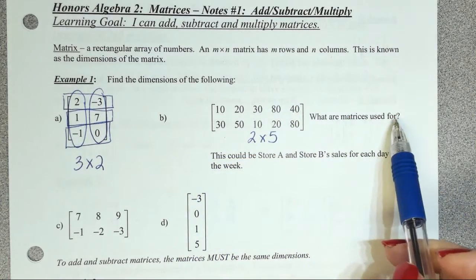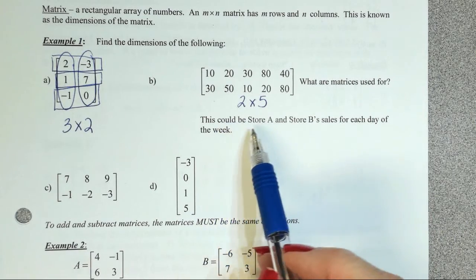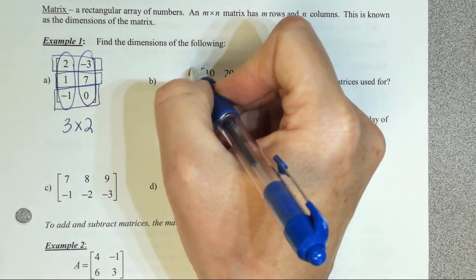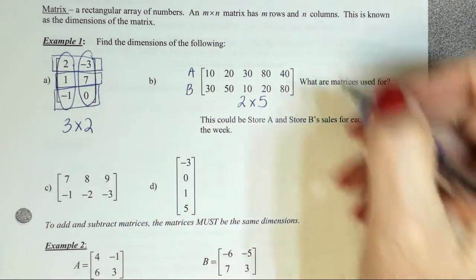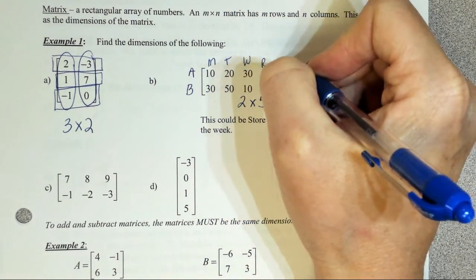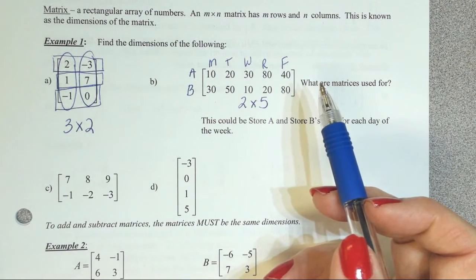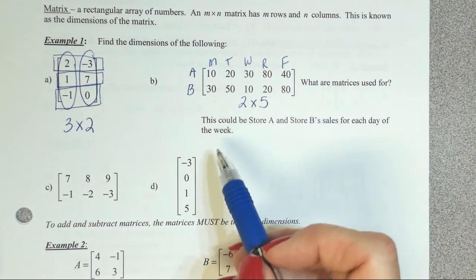So then it says, what are matrices used for? Well, like I said, it's to organize information. Perhaps this is talking about store A and store B, and their sales for Monday, Tuesday, Wednesday, Thursday, Friday. This would be a way that they could organize their information. It's kind of like a spreadsheet type of thing.